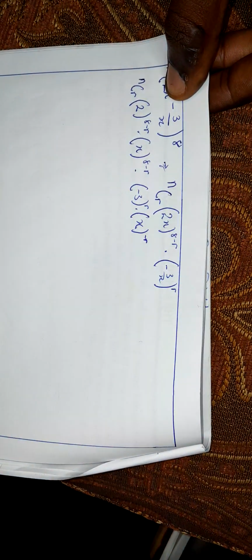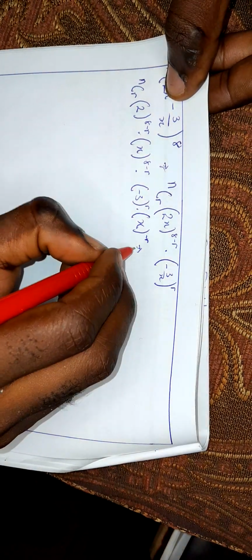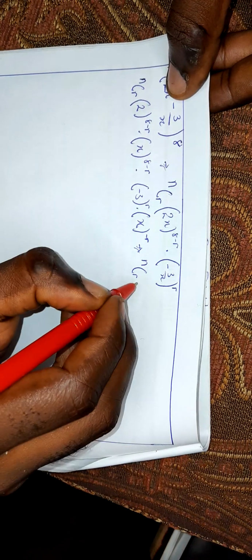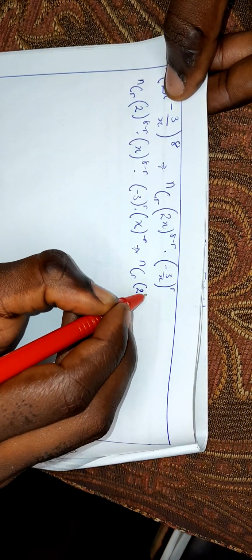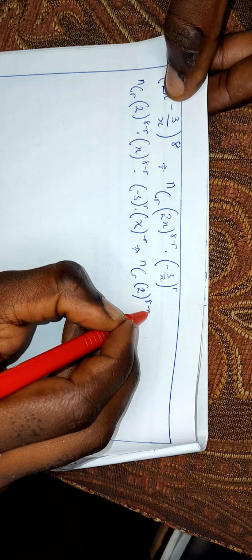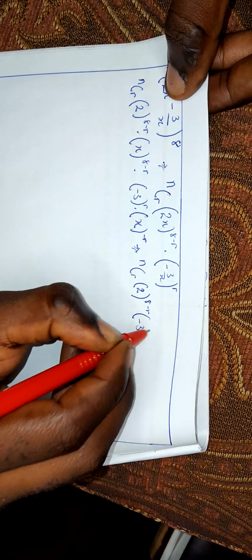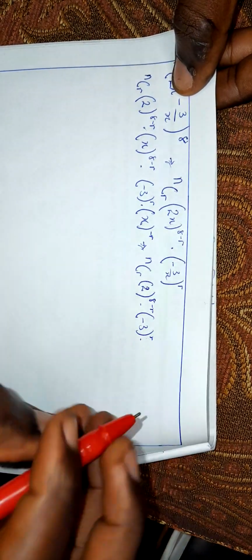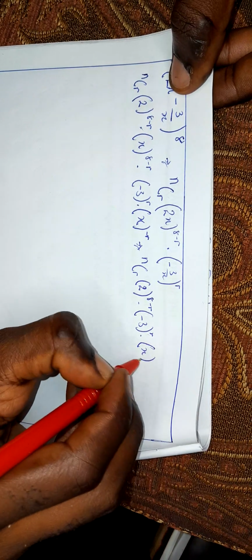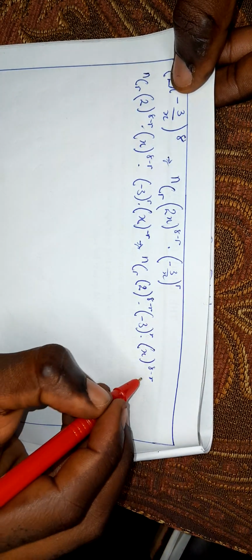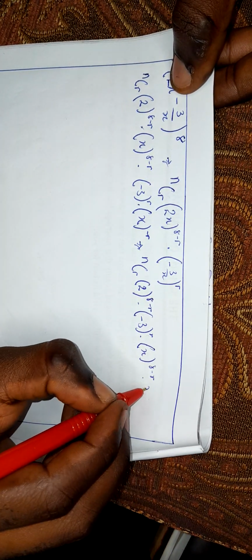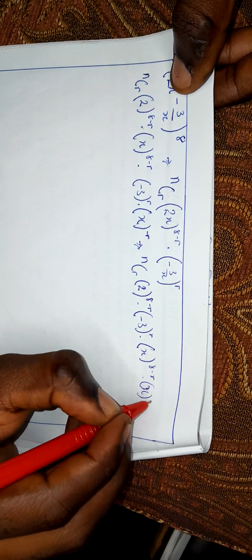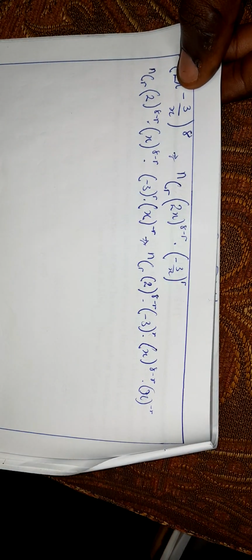Law of indices. So I'm going to pick all those that are not x, 2 to the power of 8 minus r, minus 3 to the power of r, and then back to the ones with x, x to the power of 8 minus r minus r.